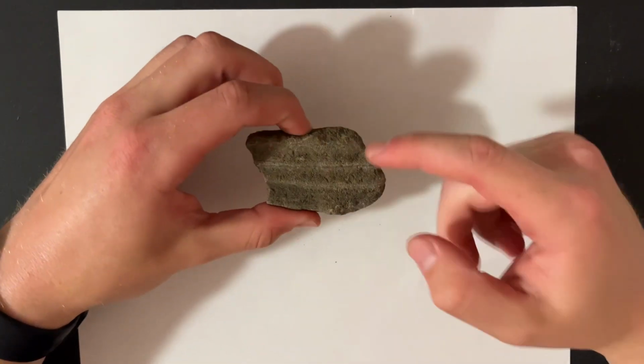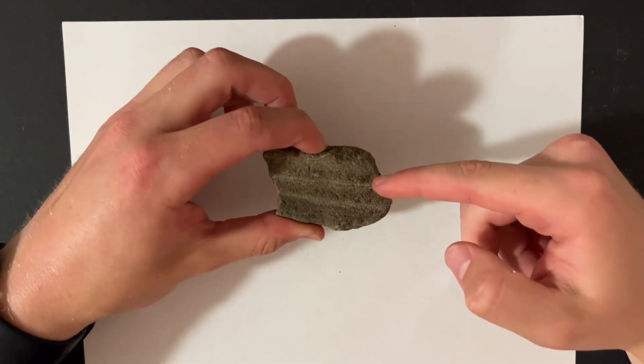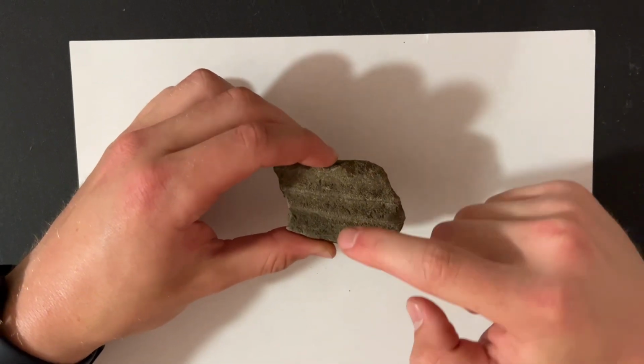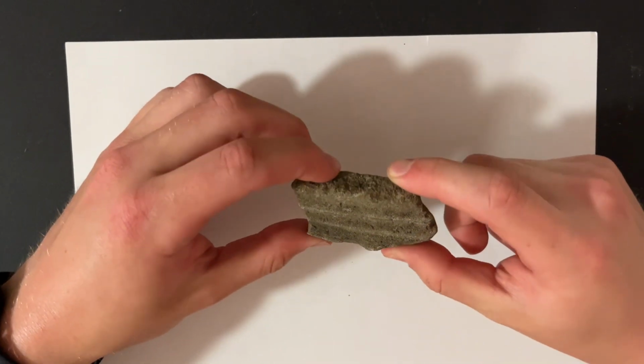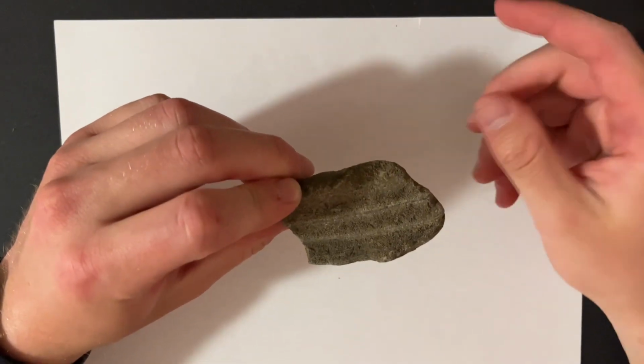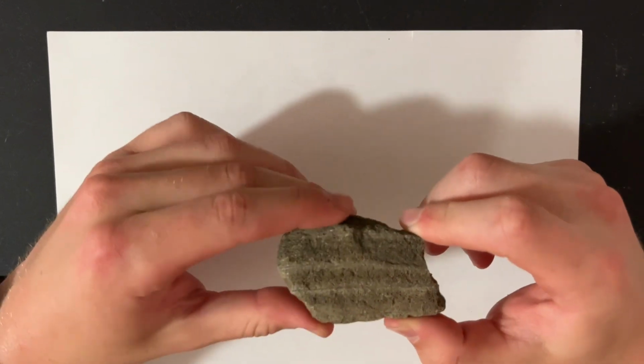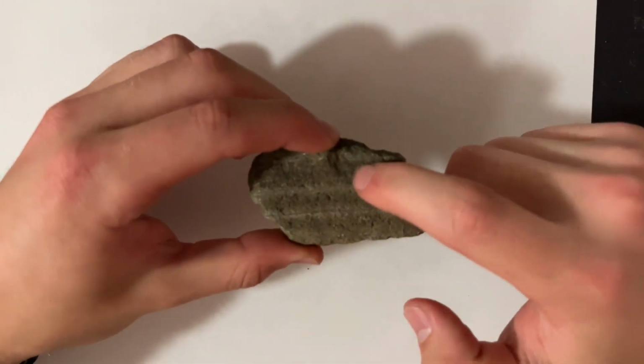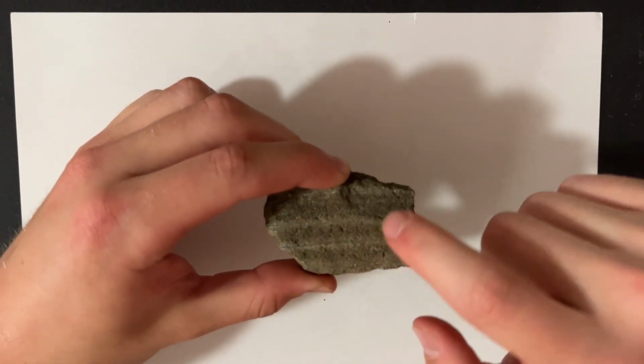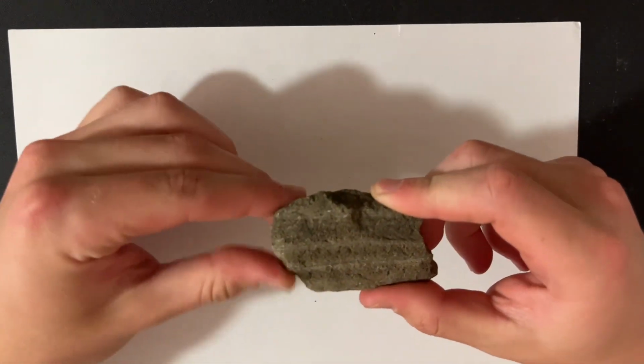You can see this is sandstone because it has these parallel stripes here, which indicate different layers of sand, which means these were formed in a beach environment. Now we can see this because when we look closer, you'll see nice little pores all over this rock. And if you feel them, it actually feels like a sandy texture.